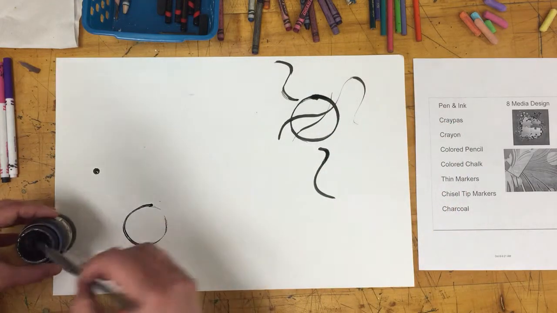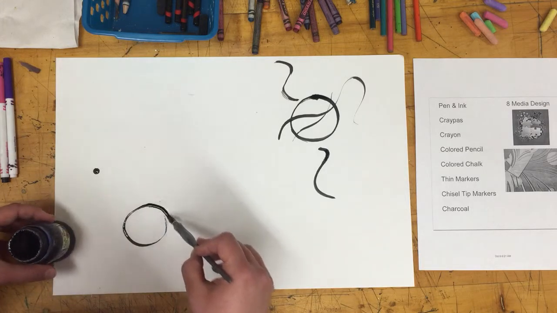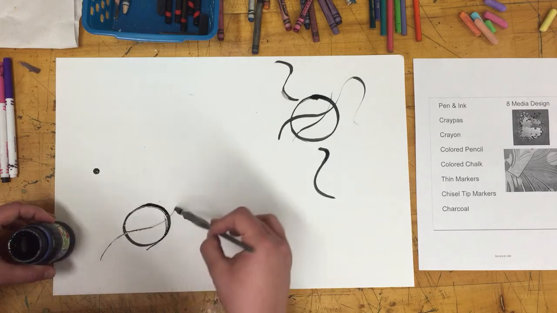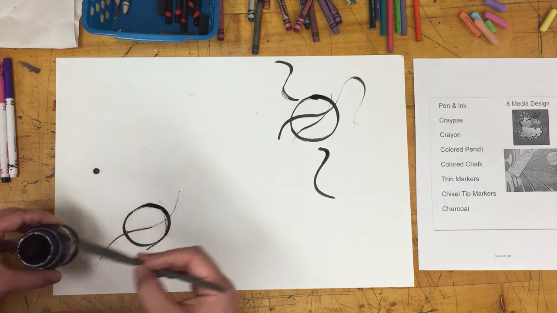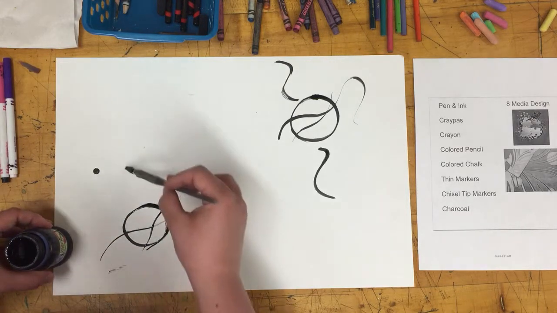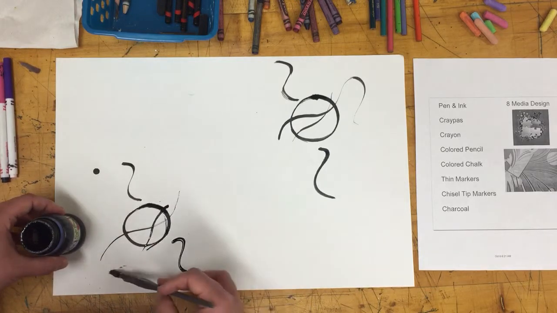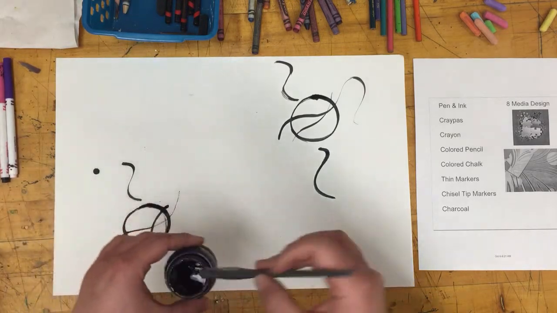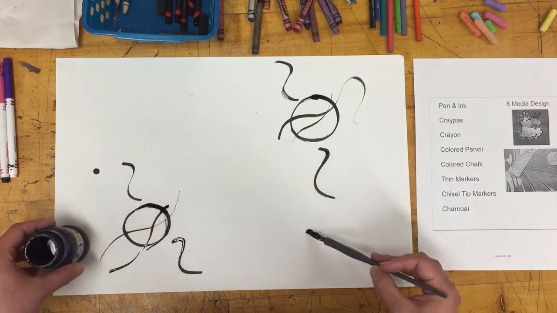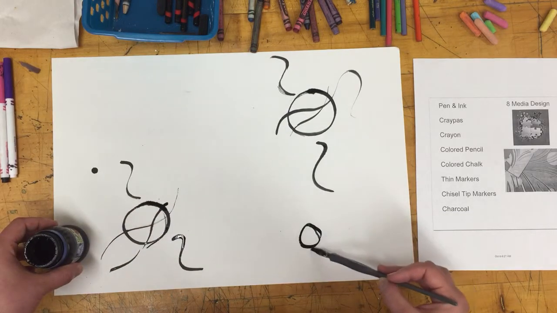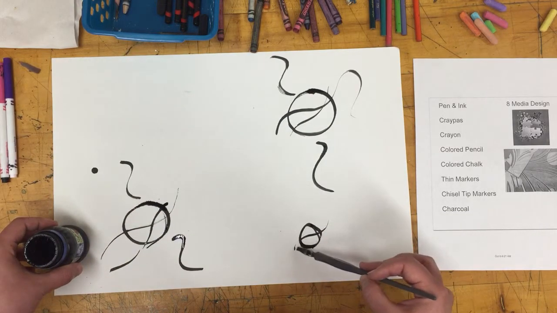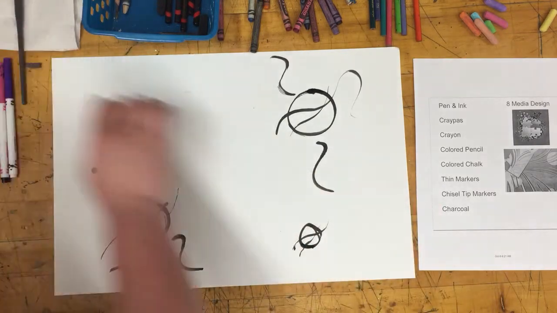So for the sake of the principles of design, I'm going to kind of repeat that a little bit. Doesn't have to be exactly the same, but I'm going to repeat something similar to what I made there so that these will kind of tie together. And why not? I'll add a kind of a smaller thing of the same variety. Okay, so that's how you can use the wide tip.